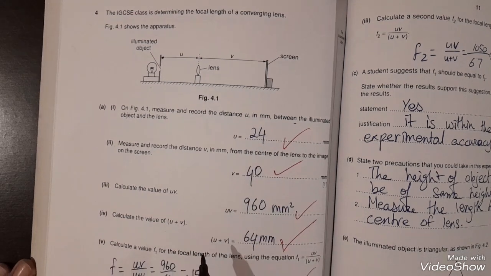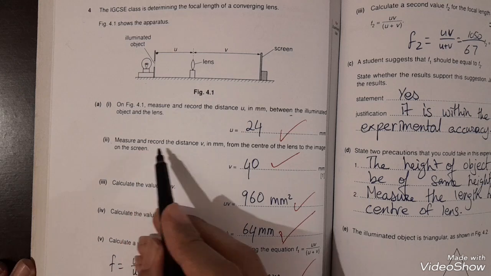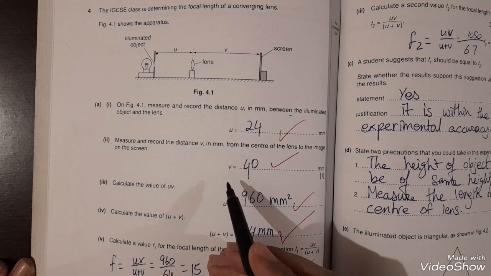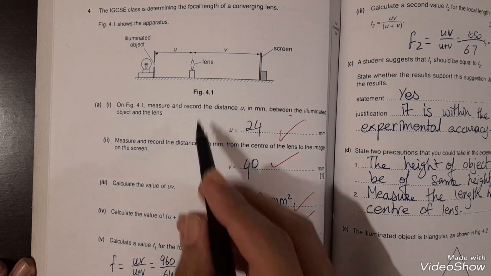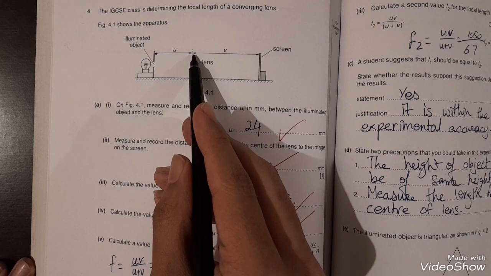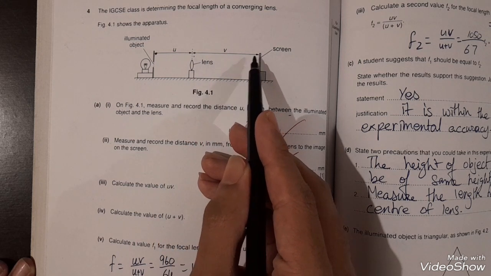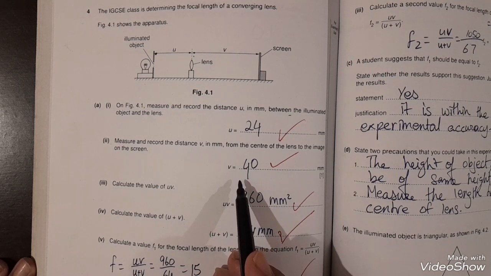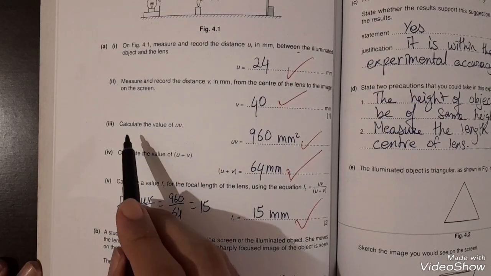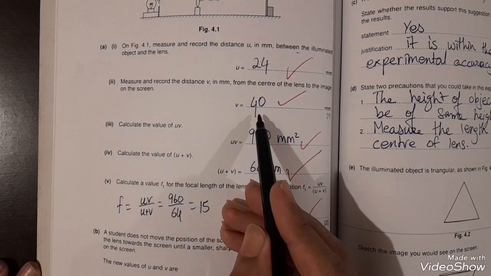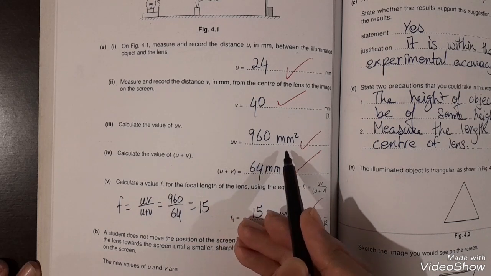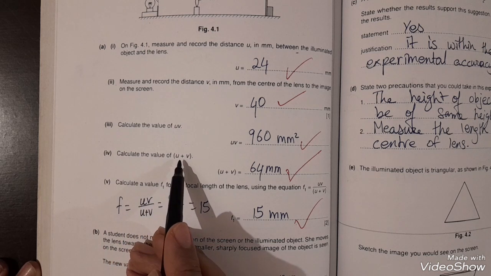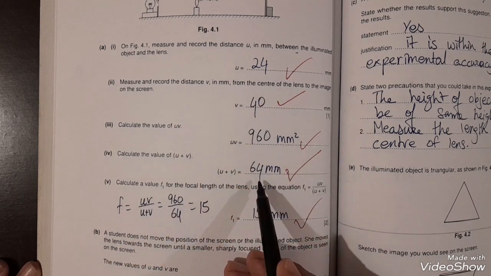Then part 2 states, measure and record the distance v in millimeter from the center of the lens to the image on the screen. So this will be the length from the dotted line till the start of the screen, which will be 4 centimeters. Then we will convert it into millimeter, which will be 40 millimeter. Then calculate the value of uv. So 40 times 24 will be 96 millimeters squared. Then part 4 states calculate the value of u plus v. So 40 plus 24 will be 64 millimeter.